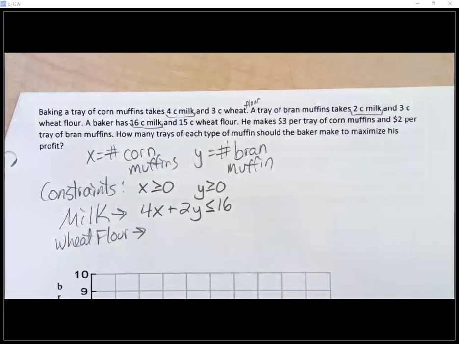Now you go back and you do the same thing for the wheat flour. You're like, I don't have unlimited amounts of wheat flour. I only have however much it says. Each different type is going to use up however much it says. So you come up with that second inequality representing the wheat flour.